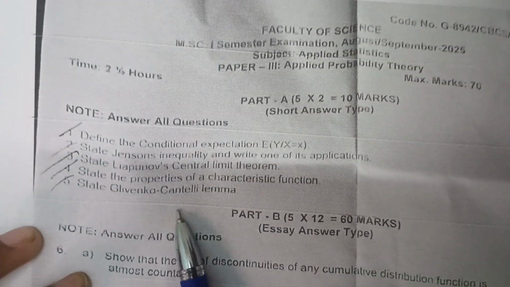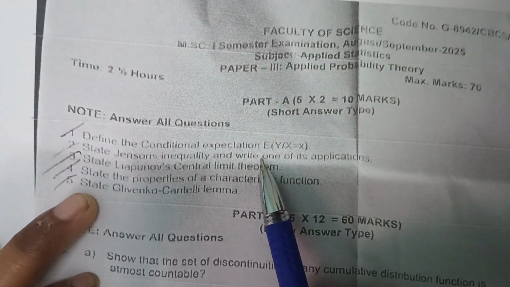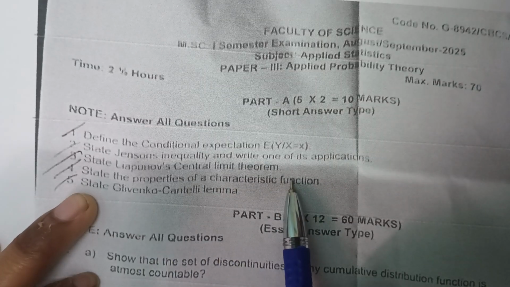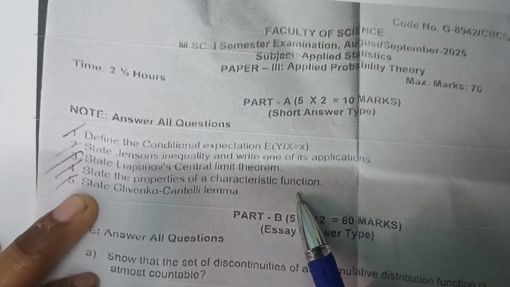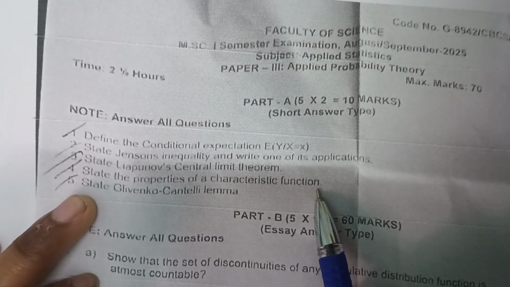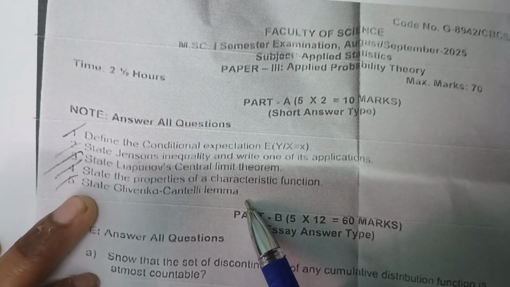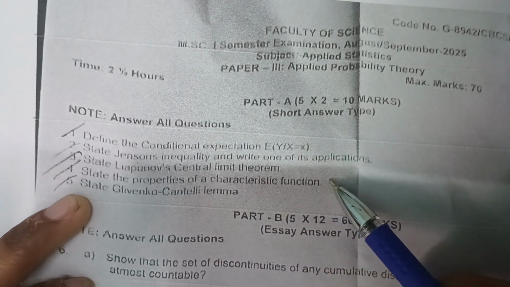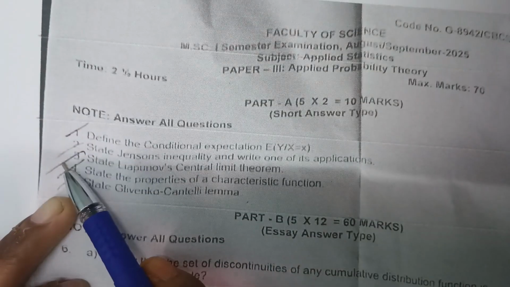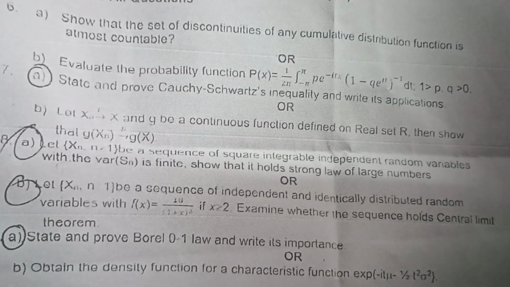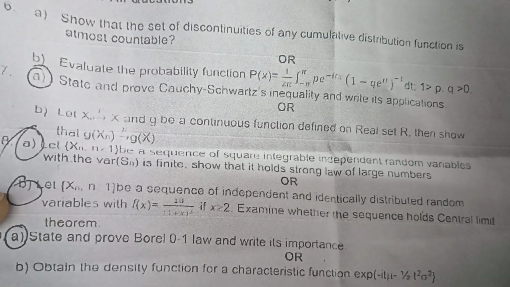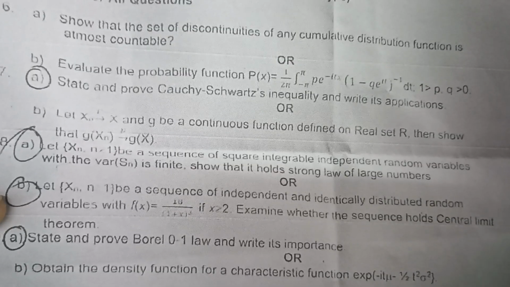This is the backlog paper, and if you see here, the short answer type questions: define the conditional expectation, state Jensen inequality and write one of its applications, state one of the central limit theorems. These are direct questions, right? State the properties of a characteristic function, Glivenko-Cantelli lemma. So this is the backlog paper, and the short questions are quite easy. But when it comes to the long answers, most of them are problems, right? So try to clear your exams in the regular attempt only. Don't put it off as a backlog.